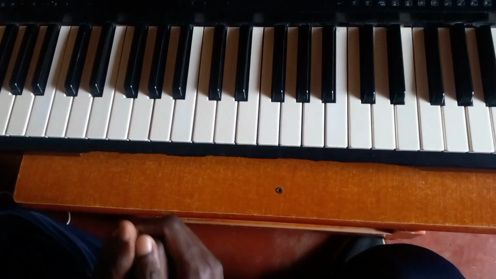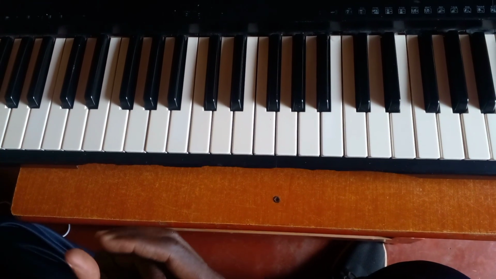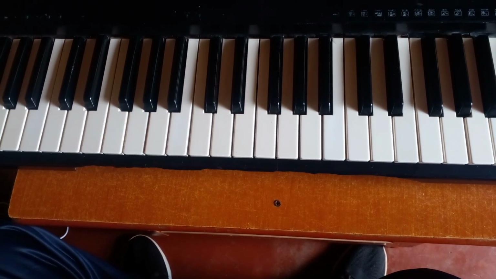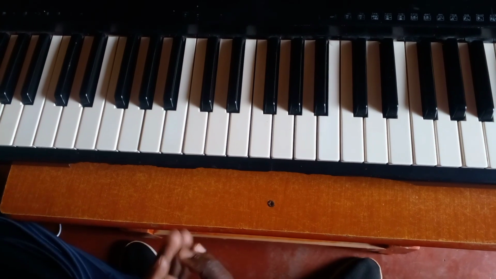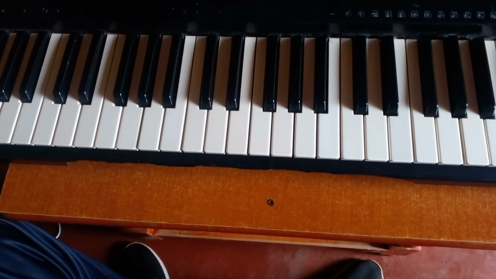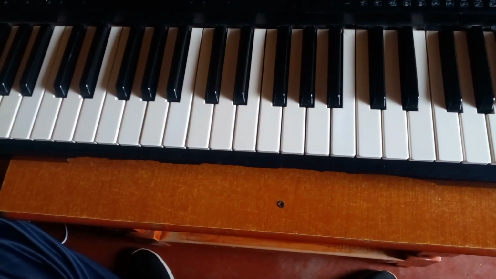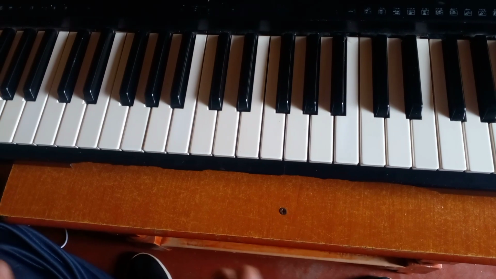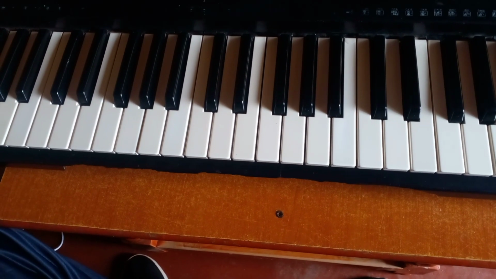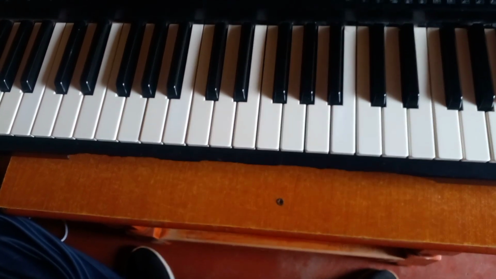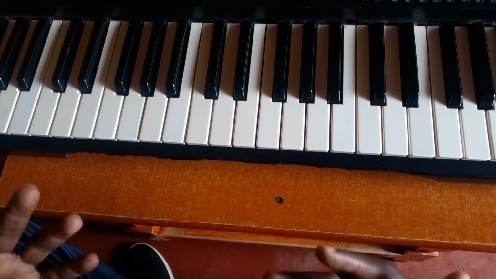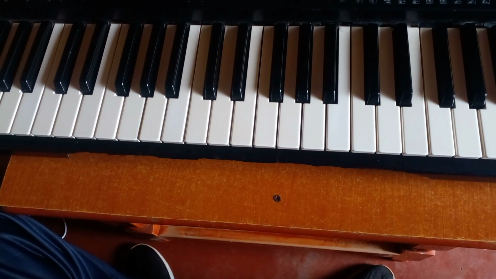Now, when you are playing by ear, this is a must-do skill. That is why I'm bringing this tutorial this early, so that those who are beginning to play the keyboard can start practicing this. It is something that doesn't take days. It just takes hours in your own practice time. So you practice it for a few hours. Maybe when it stretches to days, you'll realize you are already perfect.